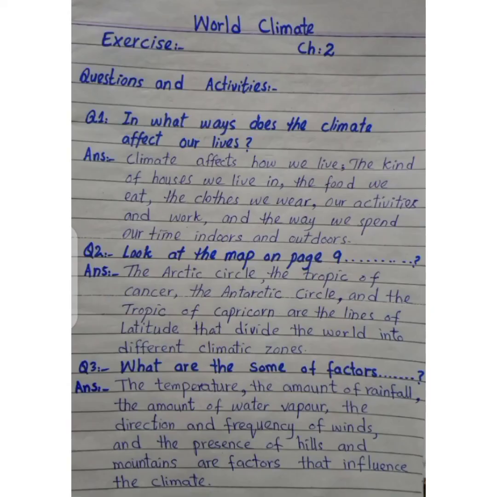Right now open your books and come up at page 12. You can see 9 questions are given here. So let's start. Question number 1. In what ways does the climate affect our lives? Answer. Climate affects how we live, the kind of houses we live in, the food we eat, the clothes we wear, our activities and work, and the way we spend our time indoors and outdoors.